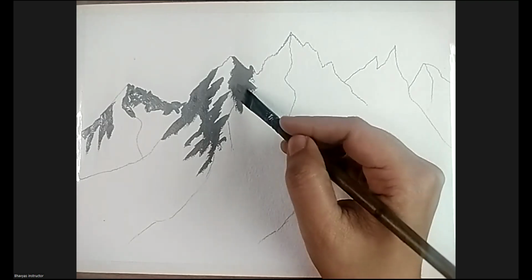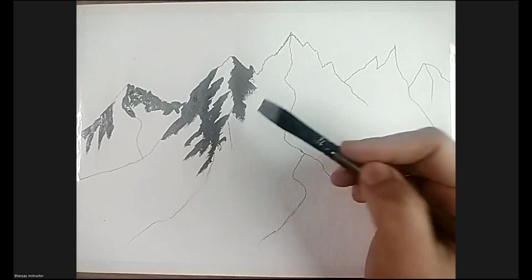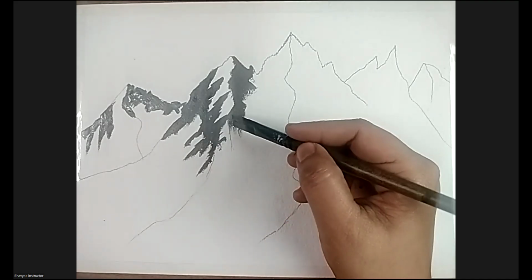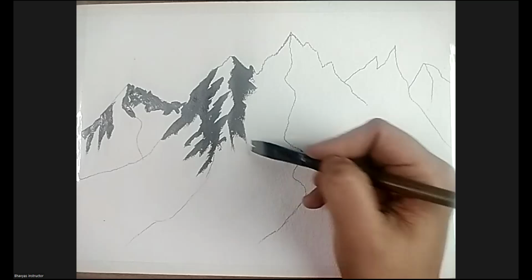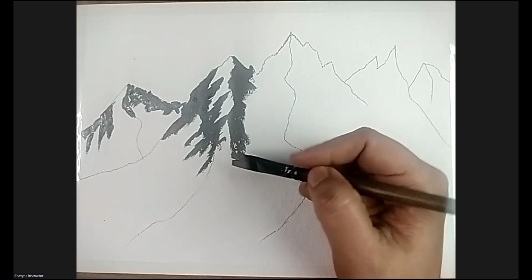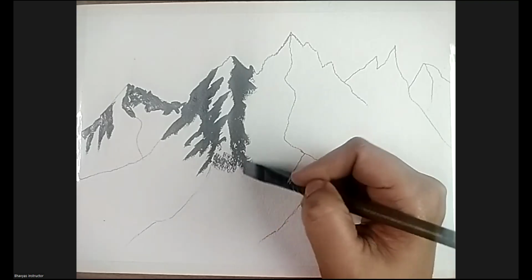The other side I'm painting. Okay. You can use two different types of colors, not only gray, you can use dark blue also. Okay. So first we will start with gray, and then we will develop the colors.